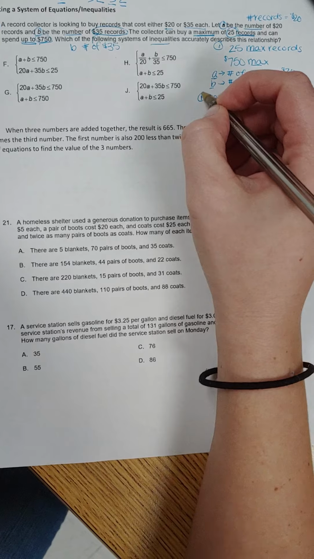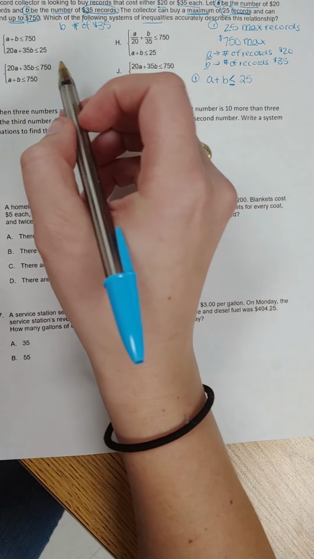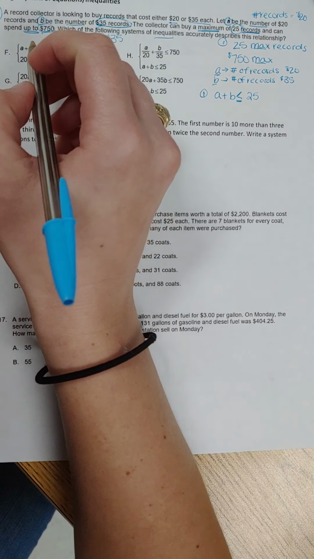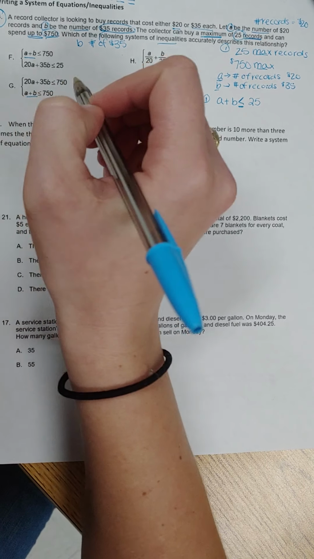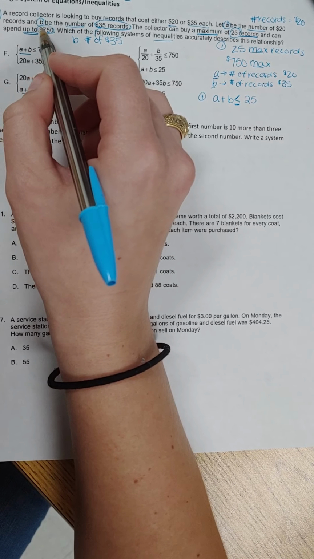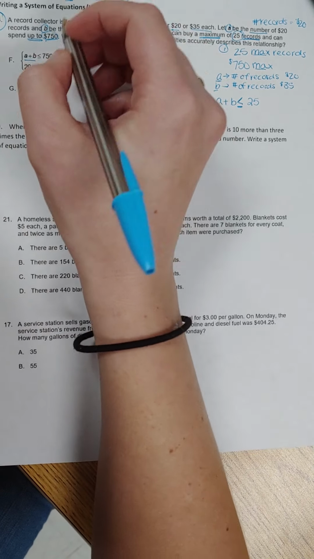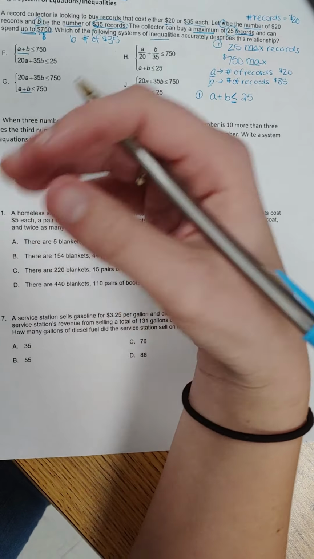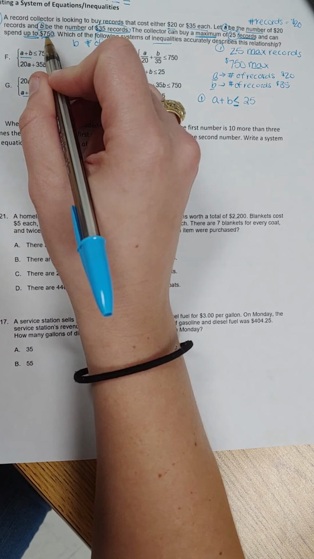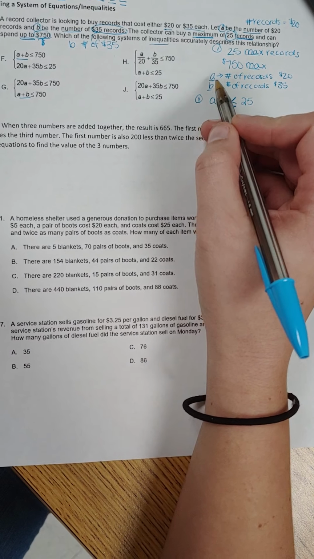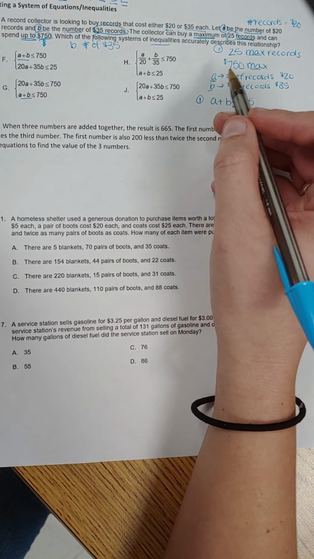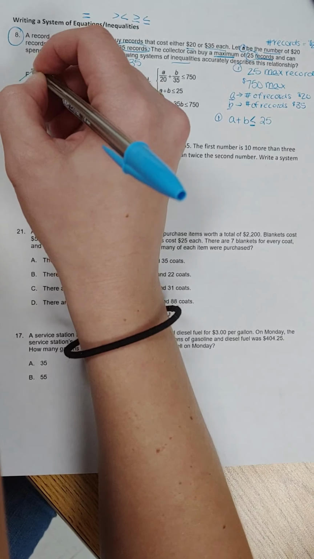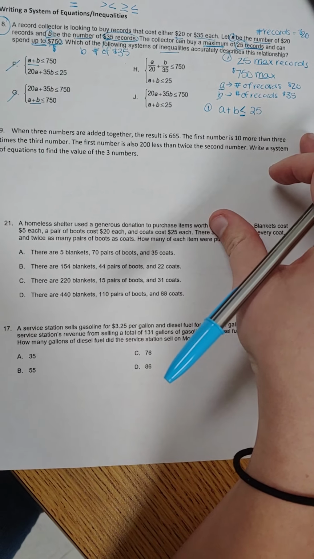So that's one inequality. I can already look at my answer choices and notice that on F and G, they put A plus B is less than 750. But if I'm looking back at my problem, 750 was a dollar amount, not a quantity, meaning the number of records. That's telling me how much I can spend. But A and B are just talking about the number, not how much total money we spent on records. So I can automatically eliminate F and G.